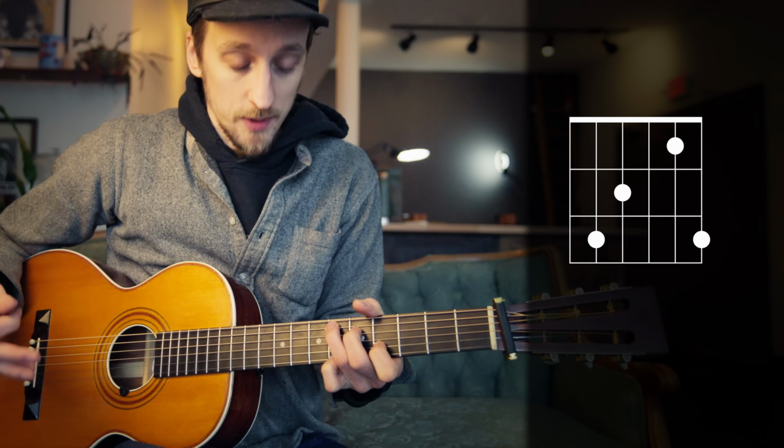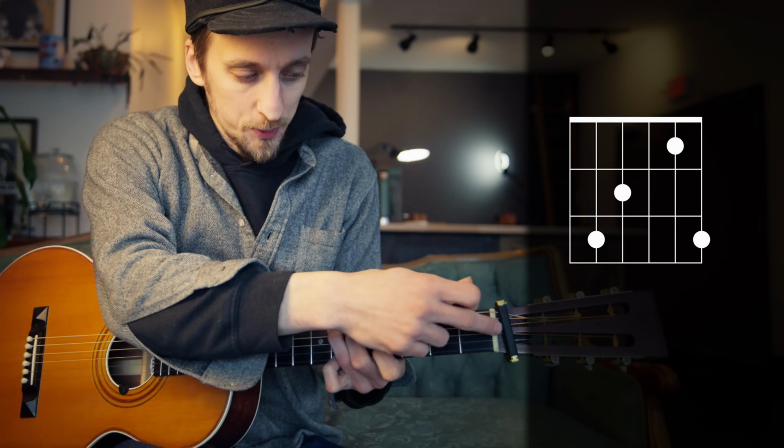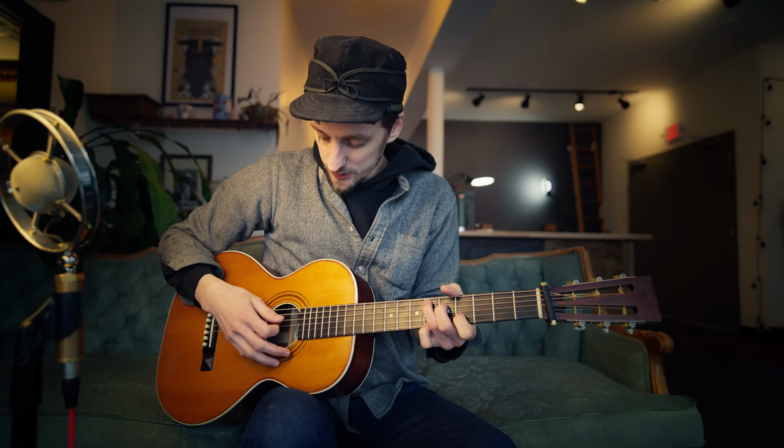When you do that, it works really well because this 5th fret is the same note as your open G string. So that's why it sounds good. It also sounds really rich because you get 2 of those notes. So that's the 3rd of the chord. I think it's a lovely sound.